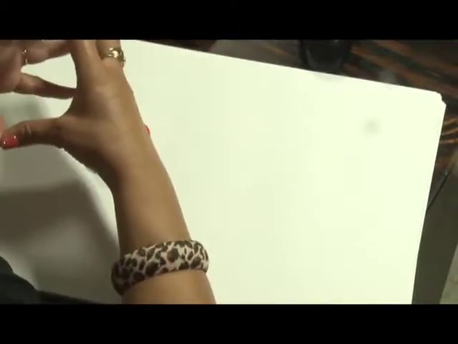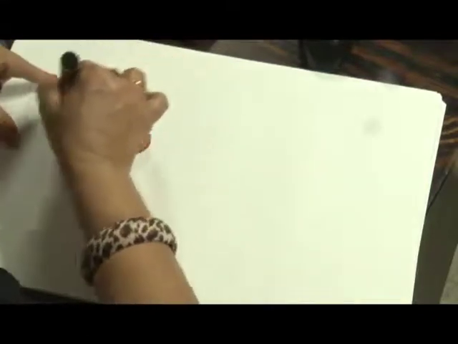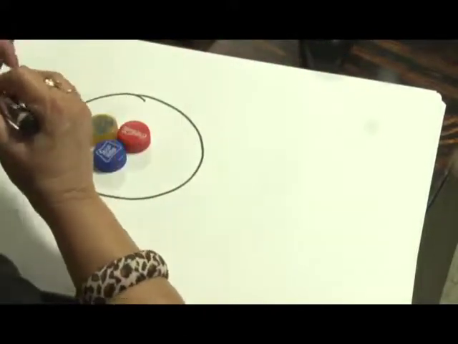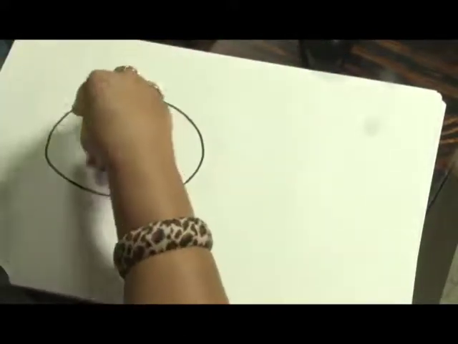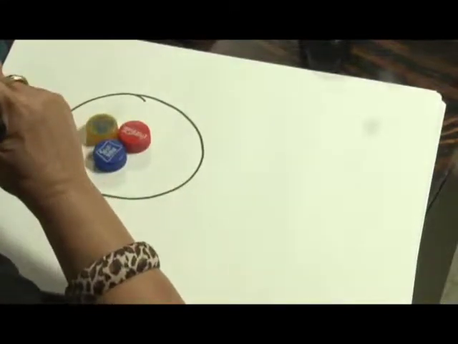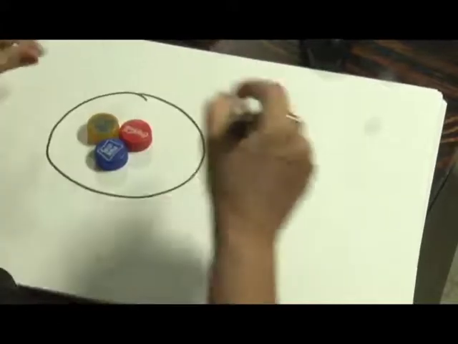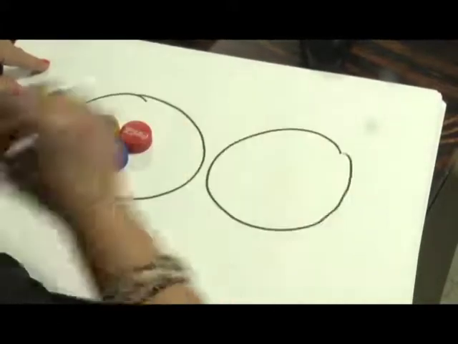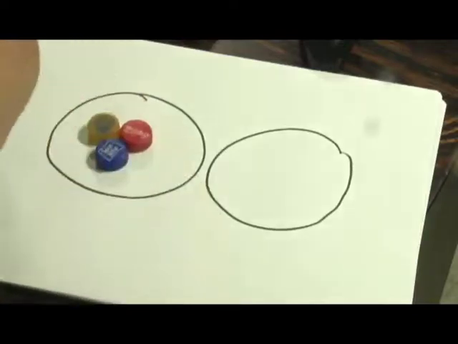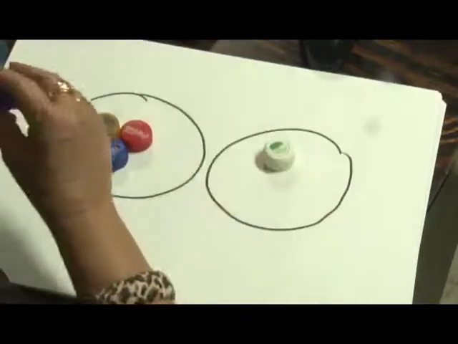So I'm using the 3. I can encircle it even. So to double, I ask my learner, if you have to double this number, what are you going to do? And the learner should be able to tell me, in the next circle, you should also put 3 more objects.